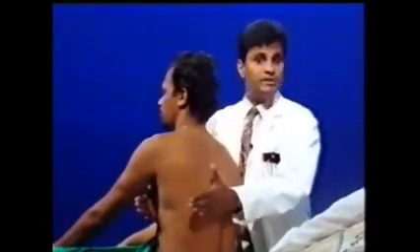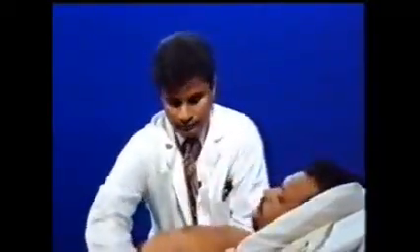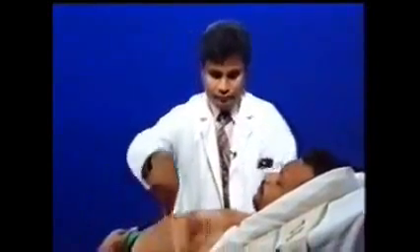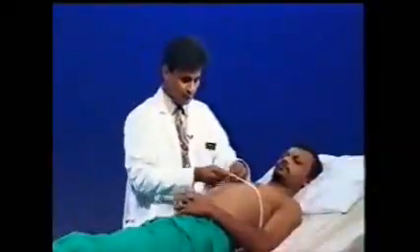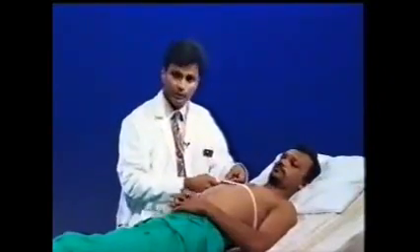To judge whether there is barrel-shaped chest, this is the best view. Next we look at the respiration or the breathing movements, and for this we use a tape measure. You measure at the level of the nipples and ask the patient to take deep breaths in and out.